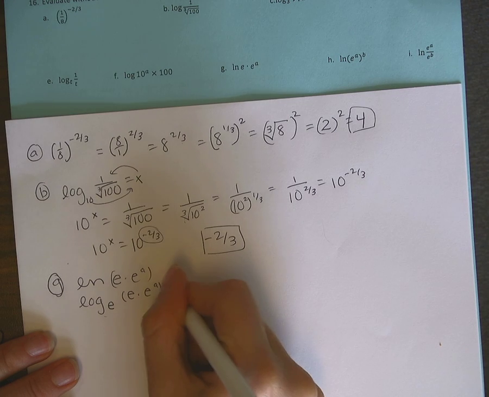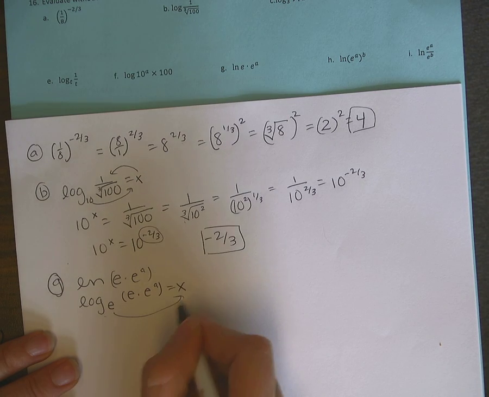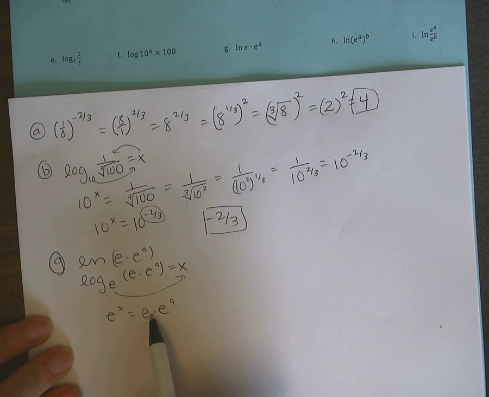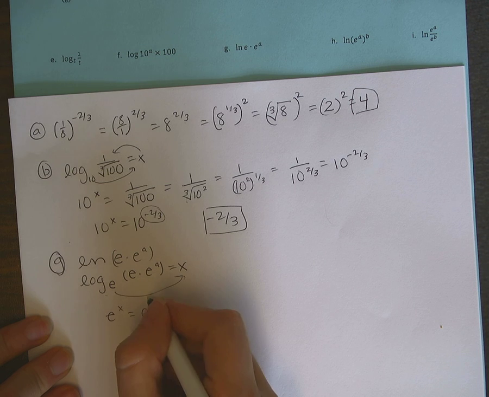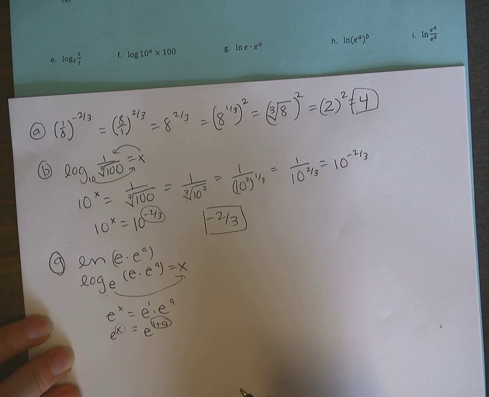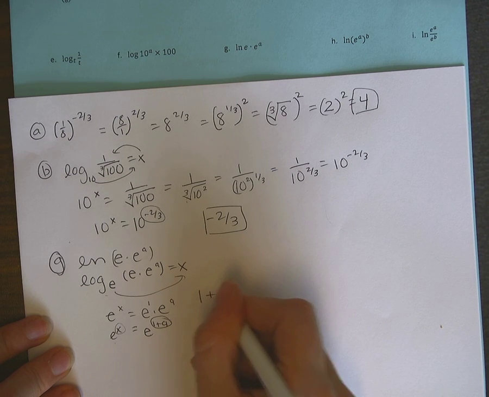Or again, if you like to rearrange it, this would be e to what power equals e times e to the a. But now here, notice you have two powers of e that are multiplied. This is e to the 1 times e to the a, in which case you add the exponents. So that would be e to the 1 plus a, which means now that I got the bases to match, that x I was looking for is the exponent 1 plus a.